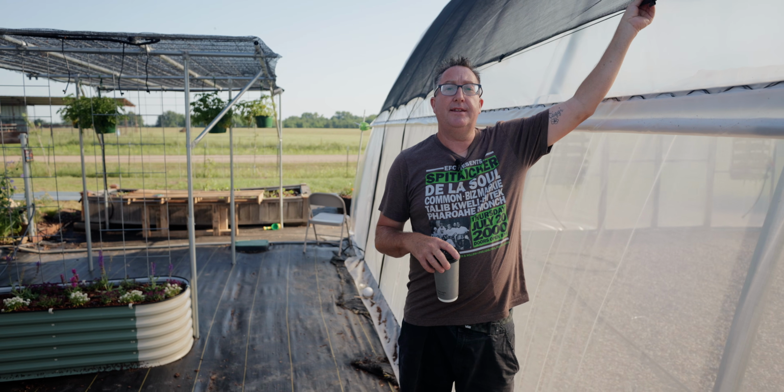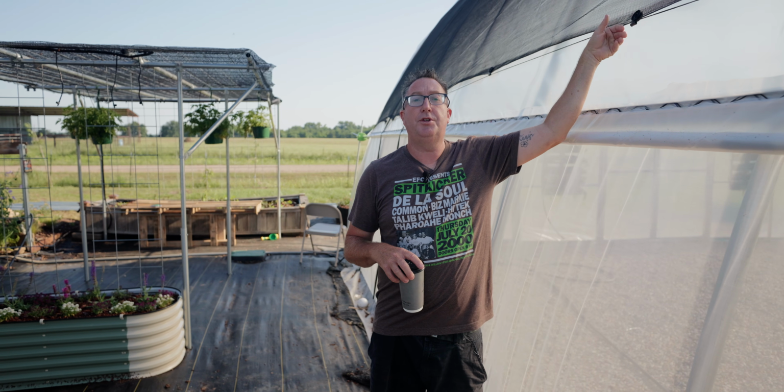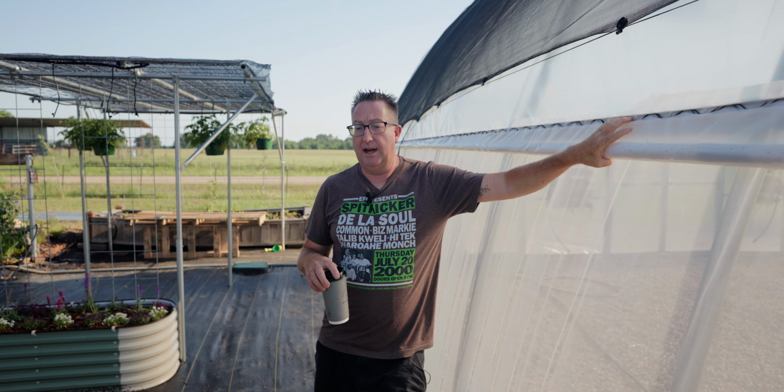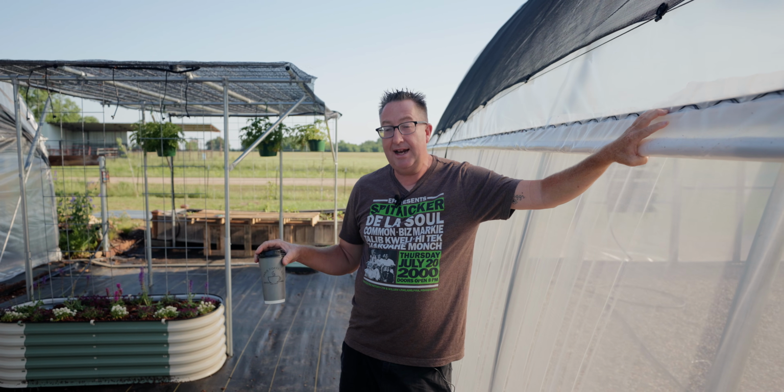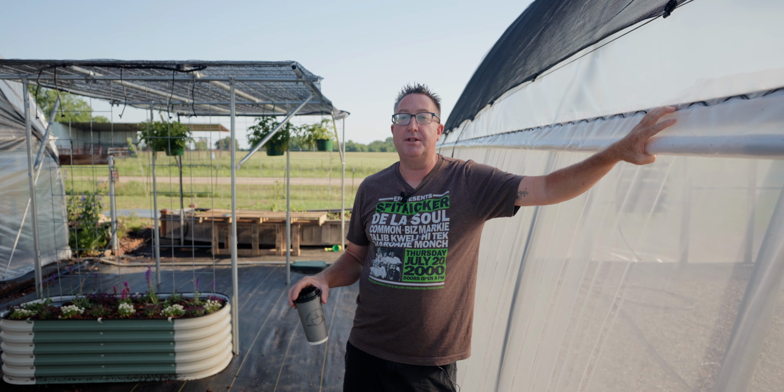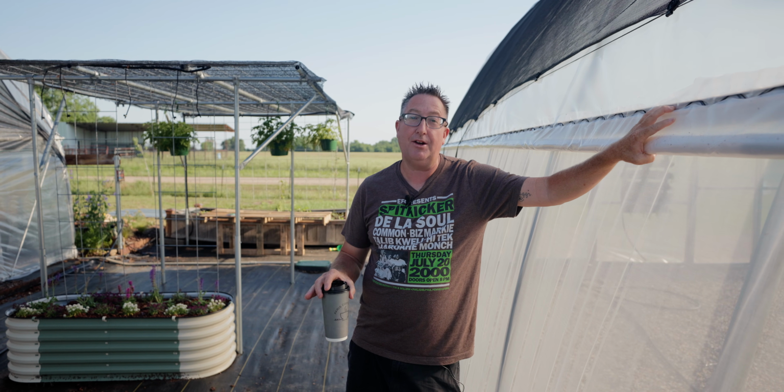We need to understand that shade cloth percentage is reducing the amount of light coming in. It's not about temperature. And I think a lot of people start to panic whenever it starts to get hot and they're like, hey, I need 50% to reduce the temperature by 50%. That's not going to happen.